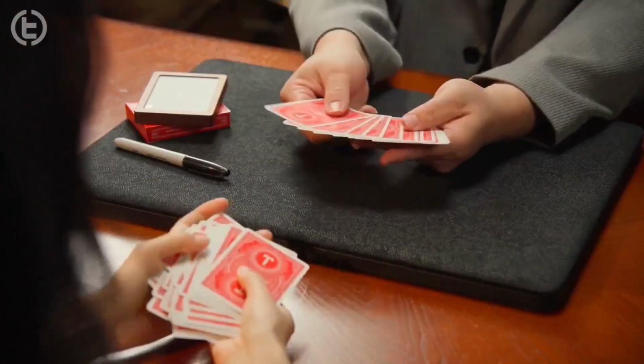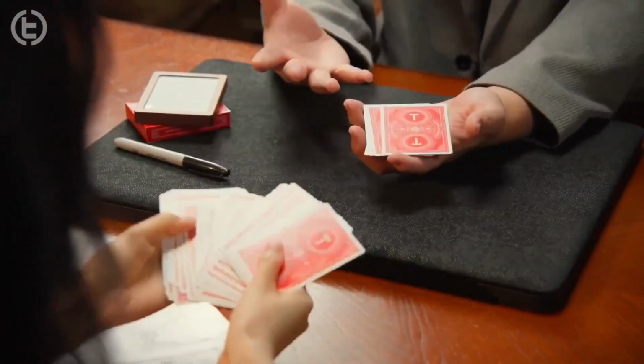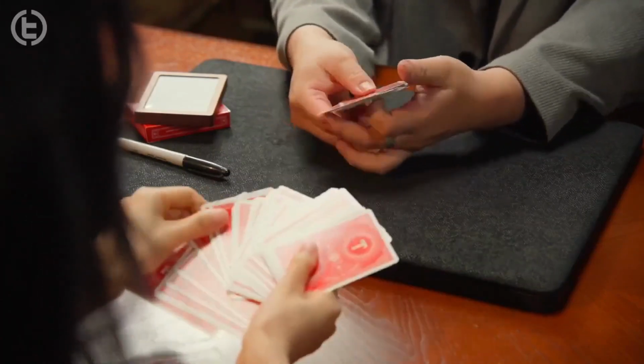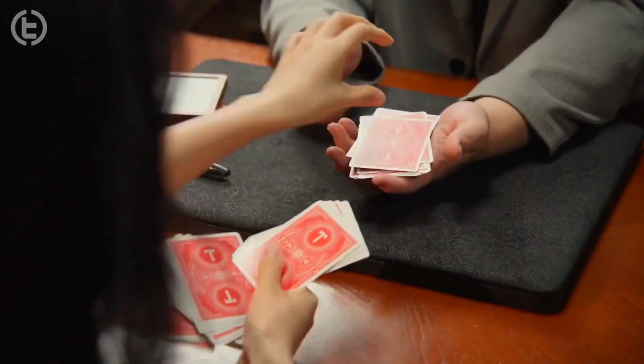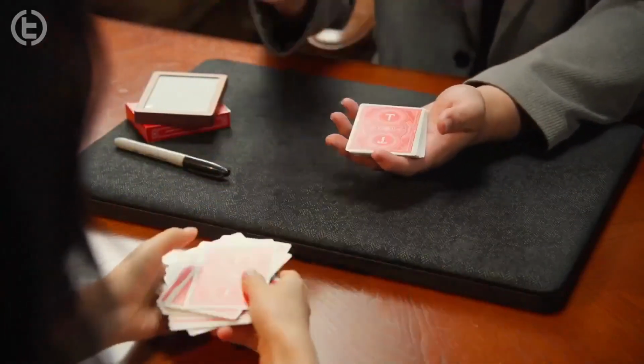Okay, you can add a few more cards if you want, to actually make the whole process more challenging. Right now, it looks too easy. Alright, the next thing I'm going to do is the first step.